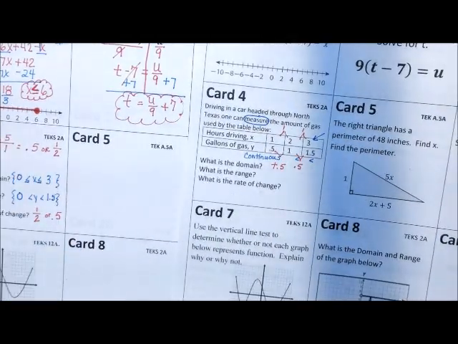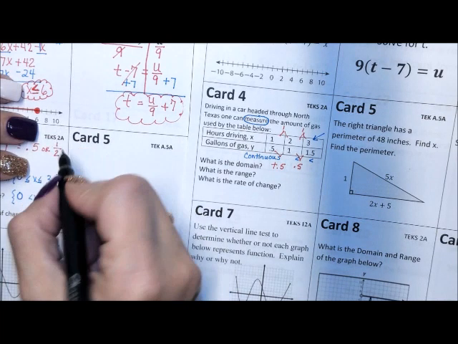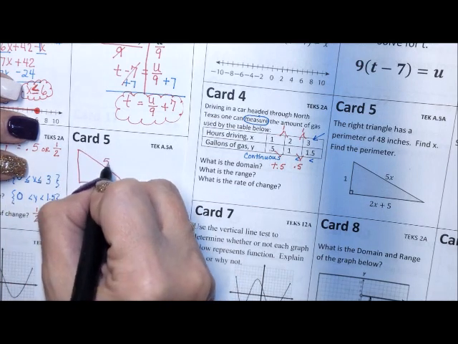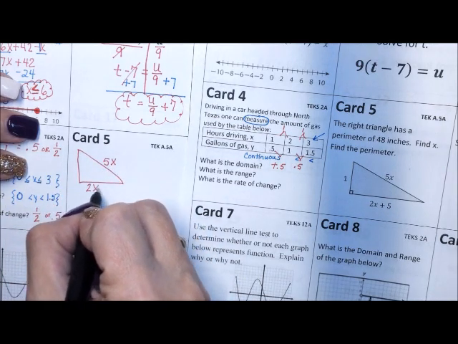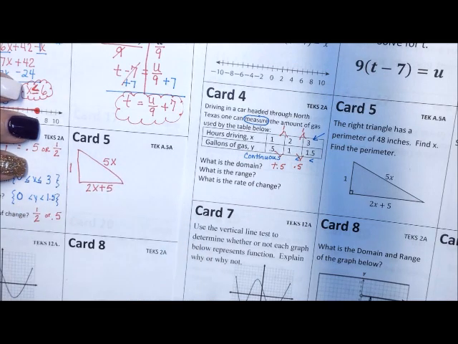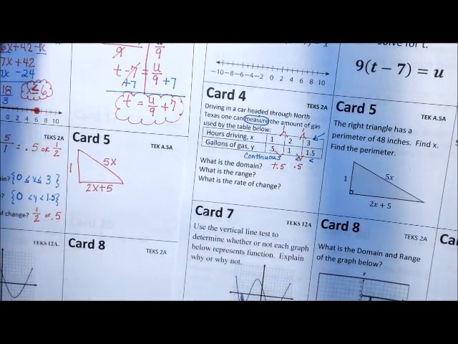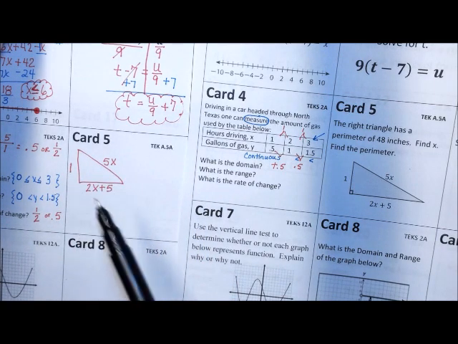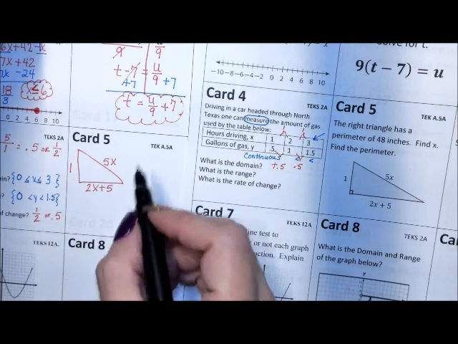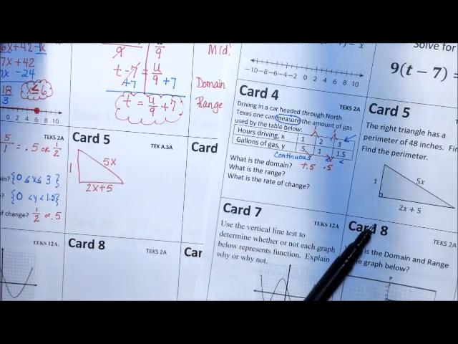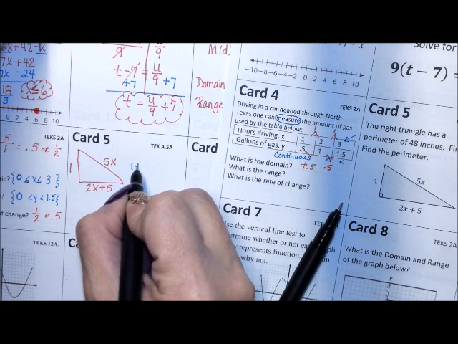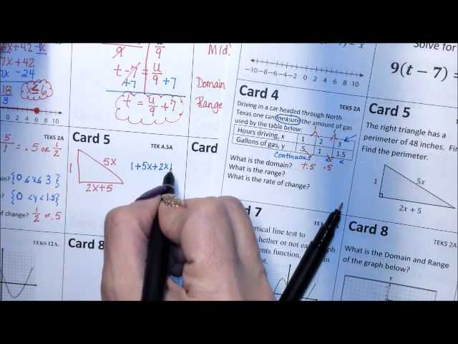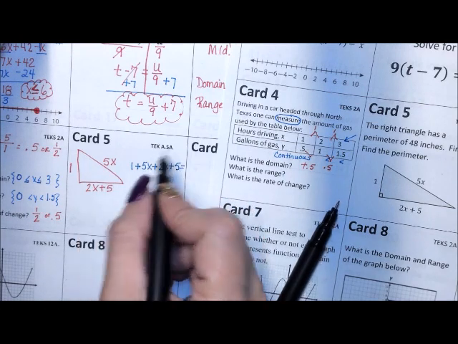All right, let's look at number 5. Number 5, looks like I have a rectangle. No, a triangle, I'm sorry. So I'm going to draw my triangle on here. It says this is 5x, this is 2x plus 5, and this is 1. It says this right triangle has a perimeter of 48 inches. Perimeter is when you walk all the way around it, correct? All right, so if I walk around, let's set this up. 1 plus 5x plus 2x plus 5 equals 48.